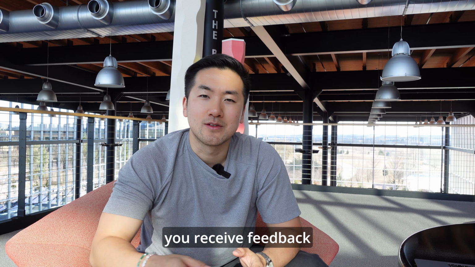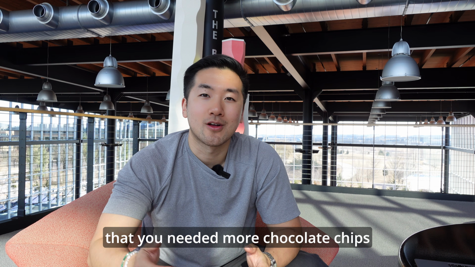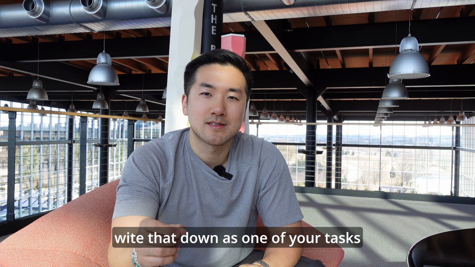In the case of our chocolate chip cookie recipe example, you've rolled out the recipe and you received feedback that you needed more chocolate chips. So what you do is you write that down as one of your tasks. Figure out the optimal number of chocolate chips to put in this cookie. You're holding a meeting with your internal team members. In this case, this can be the baker, this can be your supplier, so on and so forth.